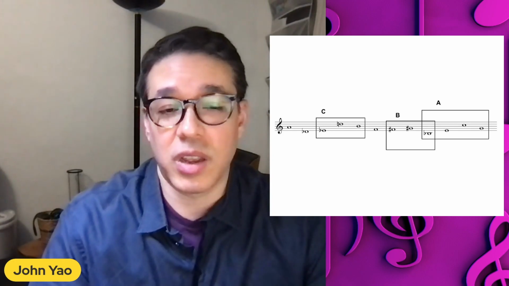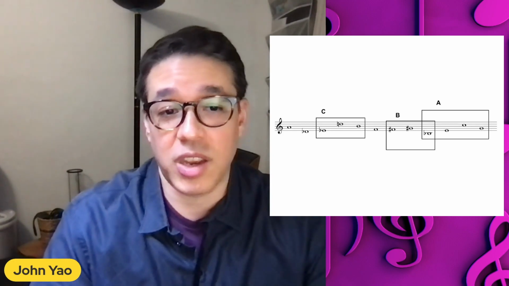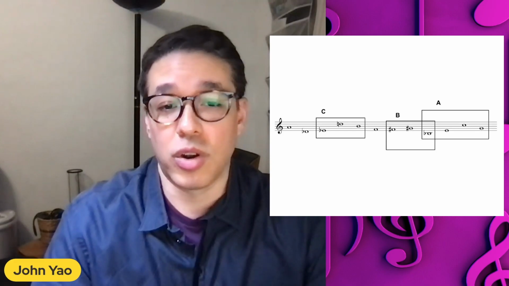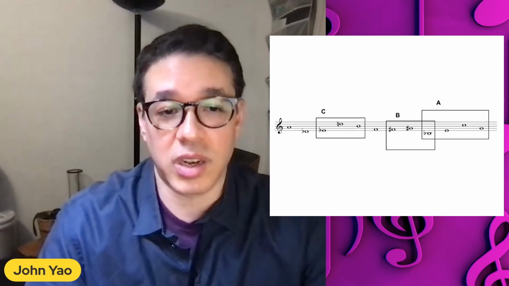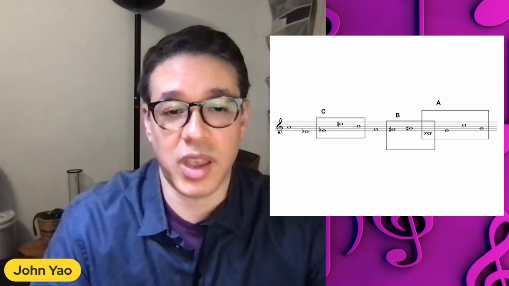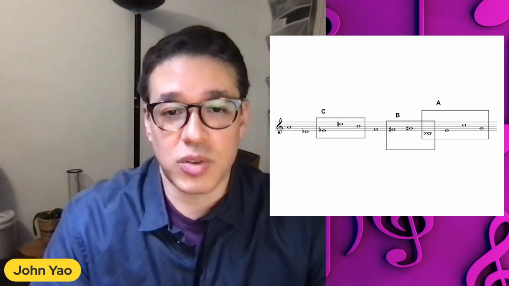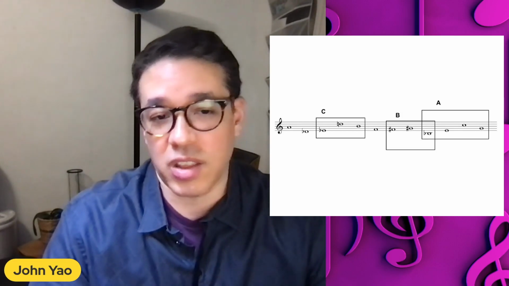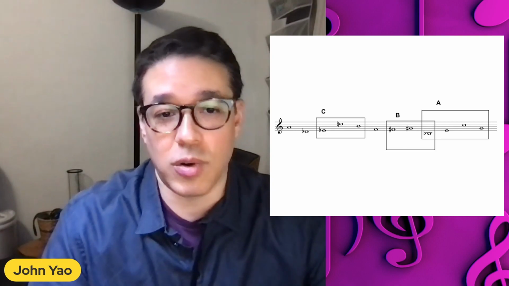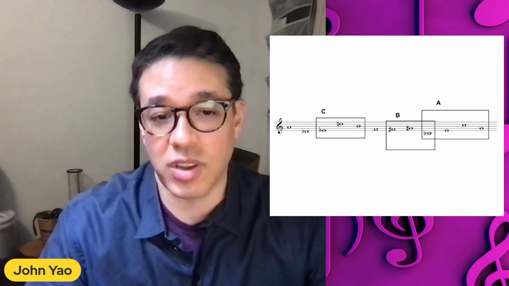Some trichords or tetrachords have harmonic implications, such as a chord or notes from a scale. So let's take a closer look at these 3 groups. We're starting with A. If you rearrange the notes of group A and put them closer together, you'll see that it's basically a C7 chord. That gives us that sound if we're looking for it.